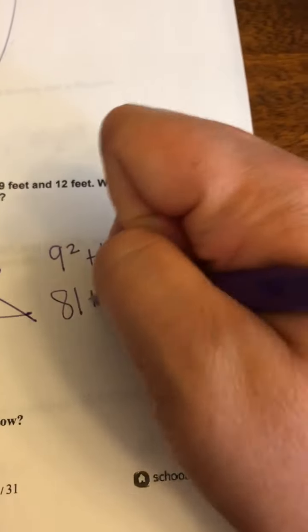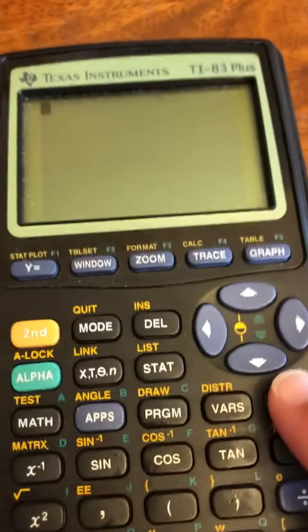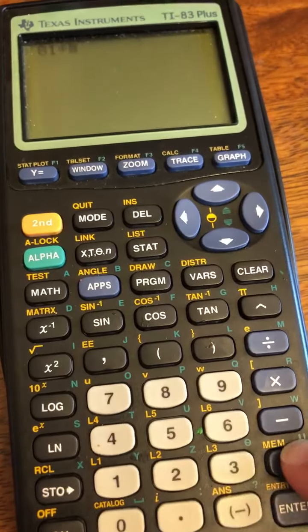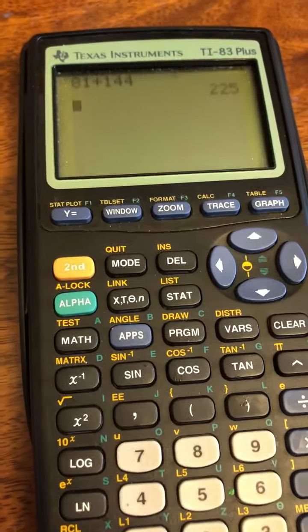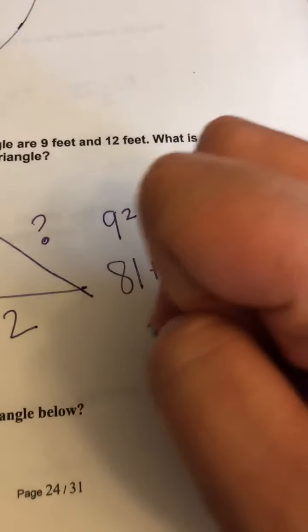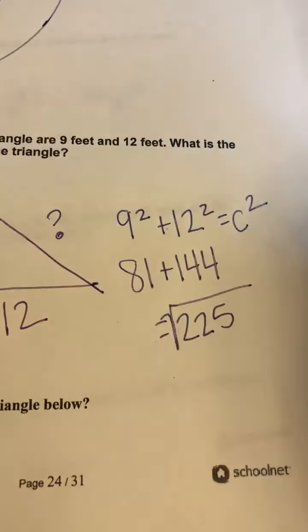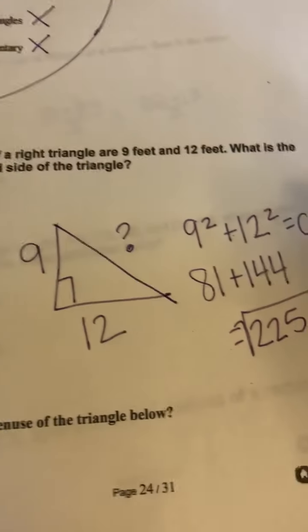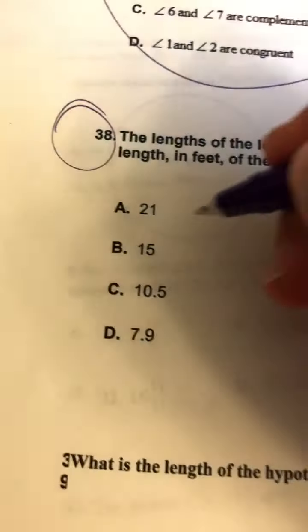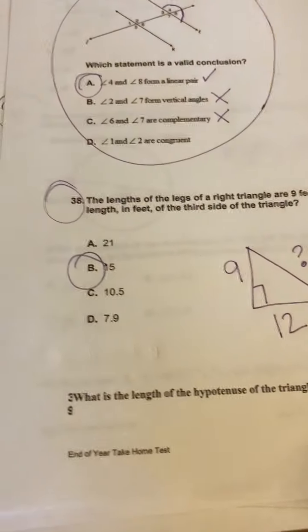So 81 plus 144, that gives me 225. And then your last step for Pythagorean theorem is always to take the square root last, and the square root of 225 is a solid 15. So B would be your answer for 38.